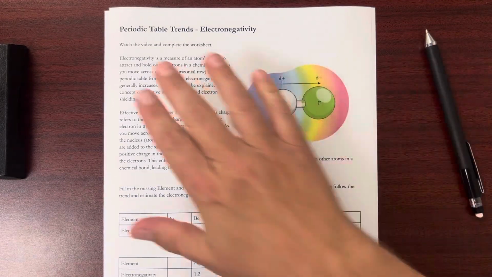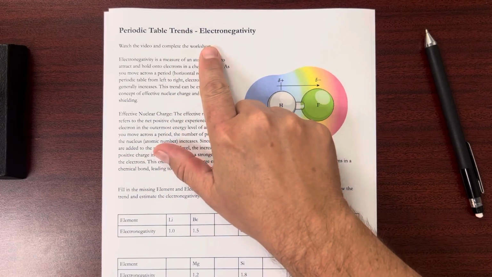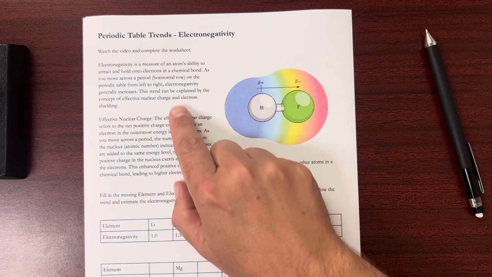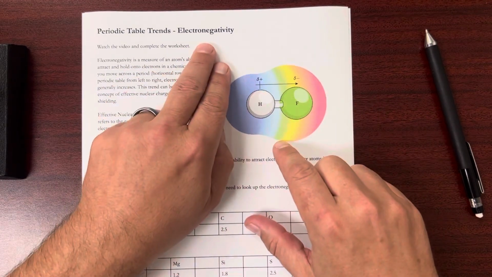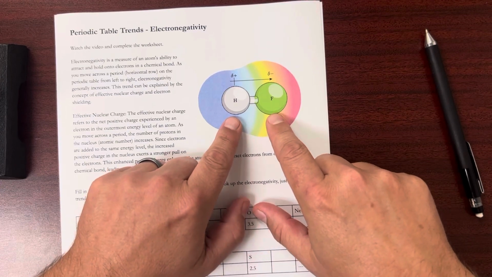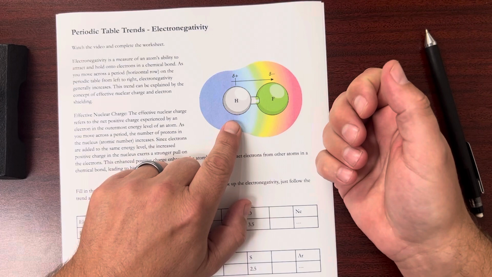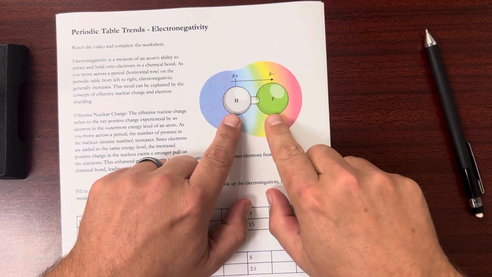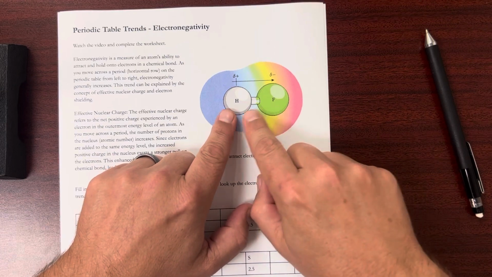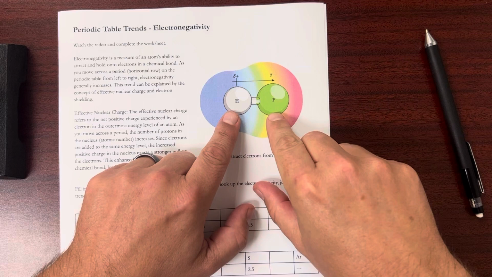Hello, I'm going to go over this worksheet, periodic table trends, electronegativity, and it gives a little description of electronegativity here, but what electronegativity is how strongly an atom in a compound pulls at the shared electrons. So what you're seeing here, I've got a hydrogen atom and a fluorine atom, and they're bonded together. So they're sharing some electrons.